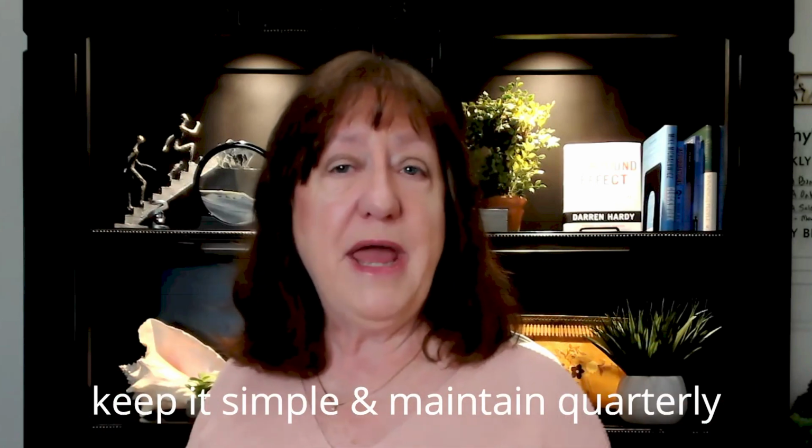Step five, I want you to keep it simple and maintain it quarterly. This is not a one and done task. So let's just say once per quarter, I want you to do a quick check. Archive any outdated files. This is really important. Update any decisions that need updating. Clean up duplicates, right? Five to ten minutes quarterly is all it takes, and this is to keep your brand system clean year round.